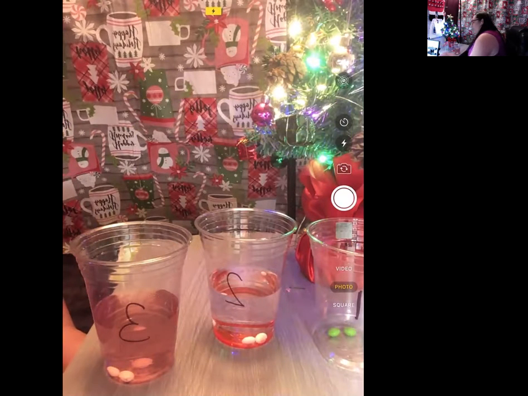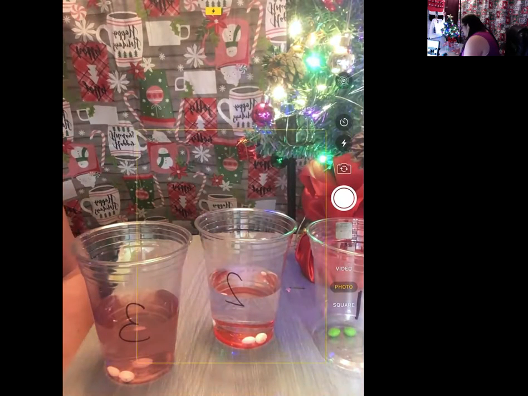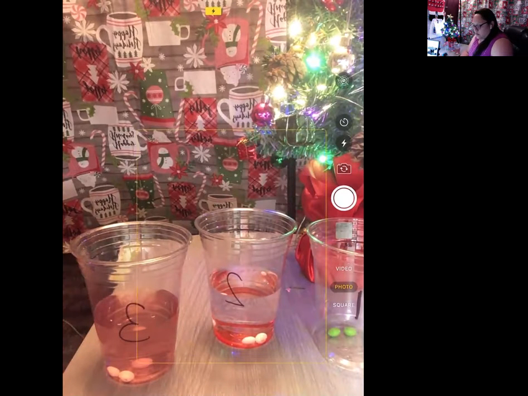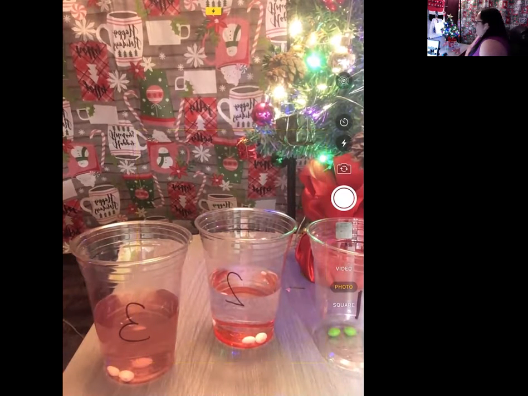So I'm gonna wait for another 4 minutes, and then I'm gonna whoosh it again, swirl it around again, and see what happens. While I wait, think about that movement in the water. What happened to the Skittles? What happened with the movement of the water and how the water was moving with the Skittles and what it was doing?